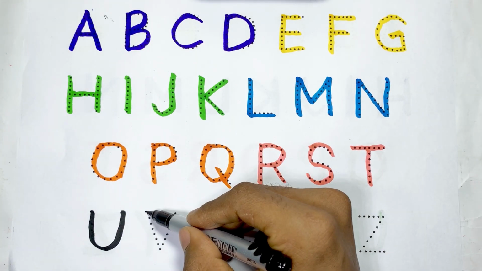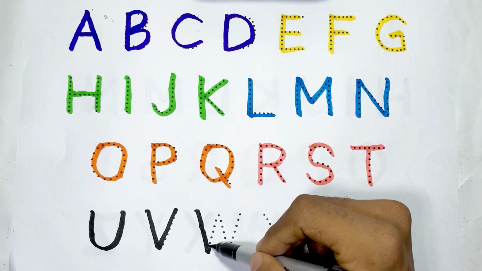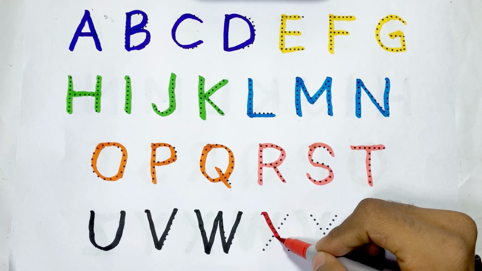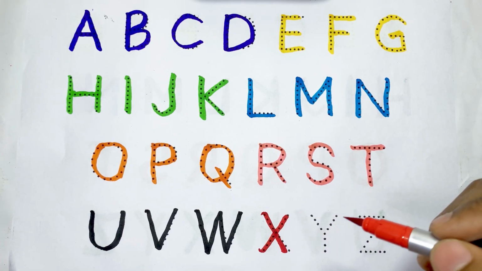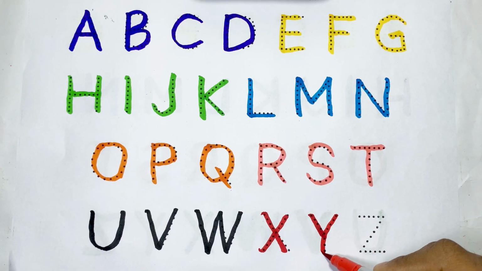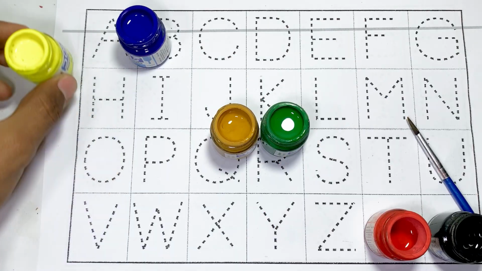U for umbrella. V for van. W for whale. Kids, now you draw X and use red color. X for xylophone. Y for yo-yo. And Z for zebra.